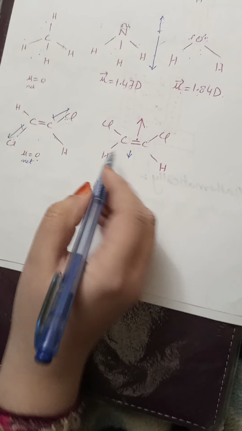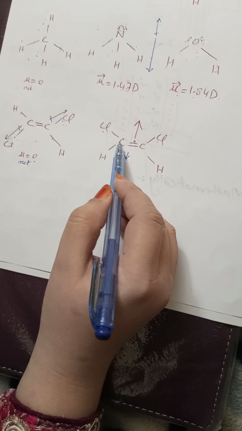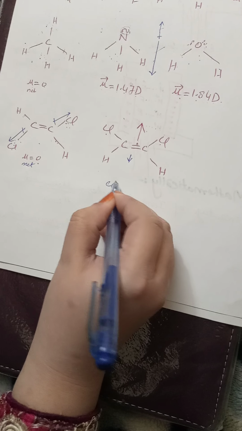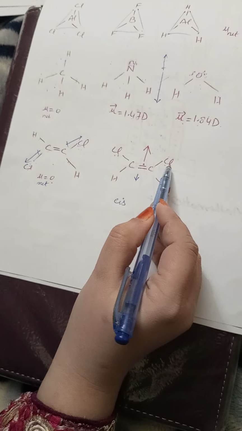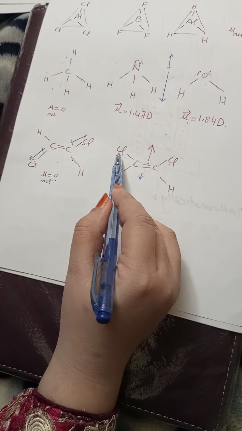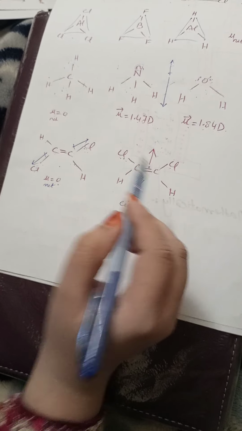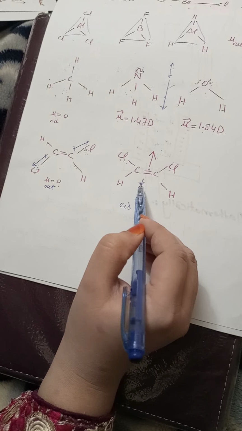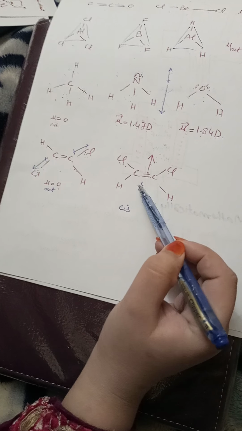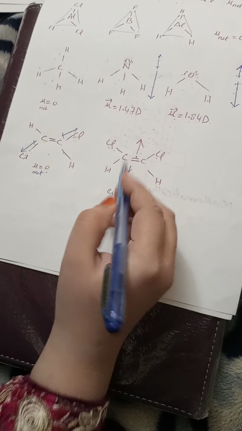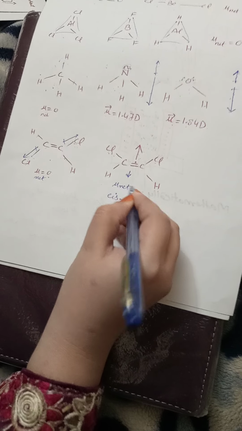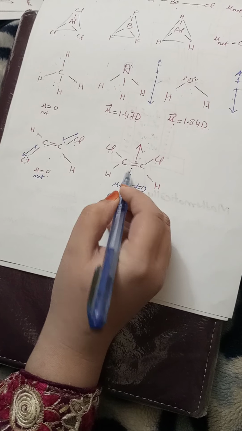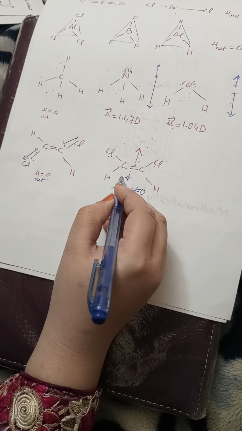In the case of this molecule, you can see the chlorines are attached to one side, it is a cis type, and in both molecules we have a doubly bonded carbon atom. If we make a resultant vector for these carbon-chlorine bonds, that will act in an upward direction, but the dipole moment for carbon-hydrogen will act in a downward direction. These two vectors may not be equal in magnitude, but they are in opposite directions. Therefore, for this cis isomer, the net dipole will not be equal to 0, and as a result this molecule will be polar in nature.